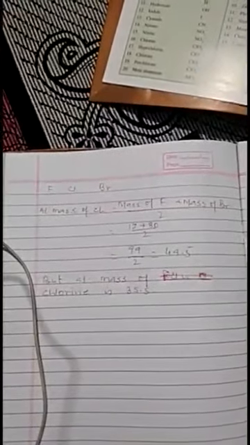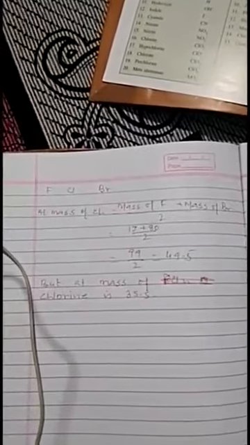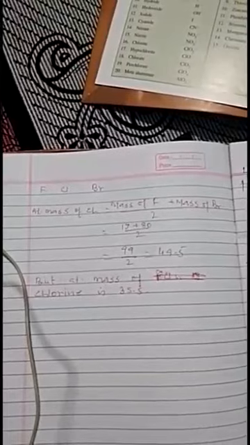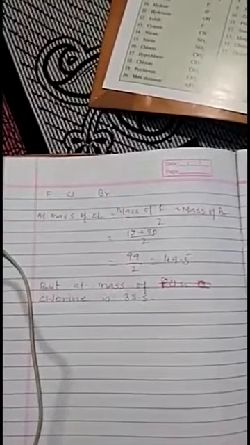But this law failed to satisfy even within the elements of same family. For example, fluorine, chlorine, bromine are the elements of halogen family. The atomic mass of fluorine is 19. Bromine is 80.